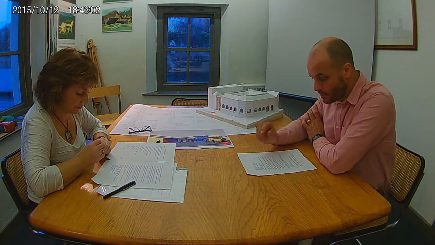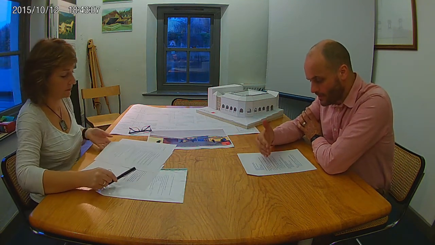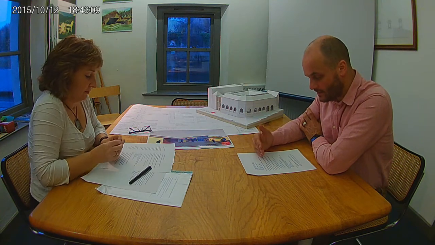Brilliant. One section that students have to talk about is the responsibility of an architect. So in terms of responsibility, what is your responsibility as an architect during the planning and designing stages of the build? Who do you have to liaise with? Who do you have to work alongside?